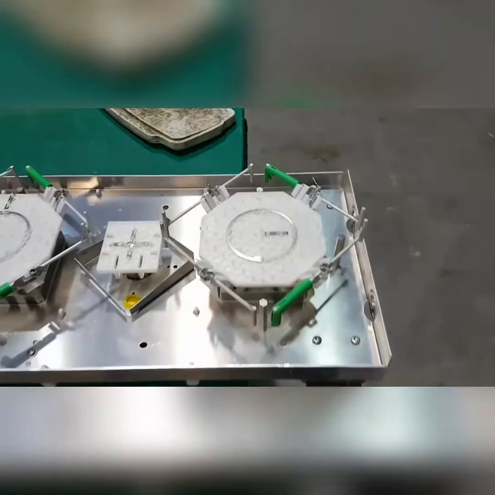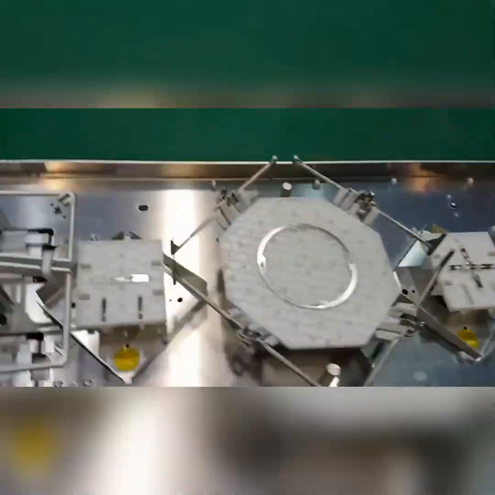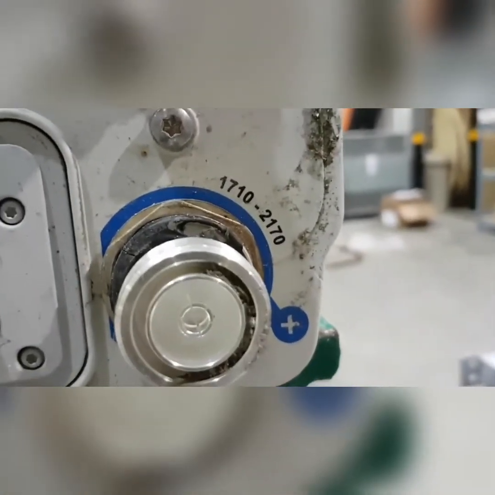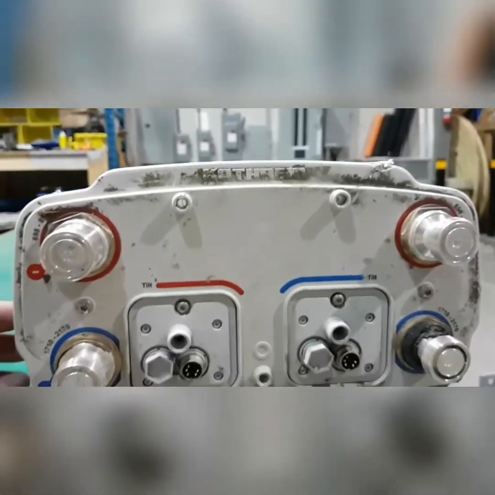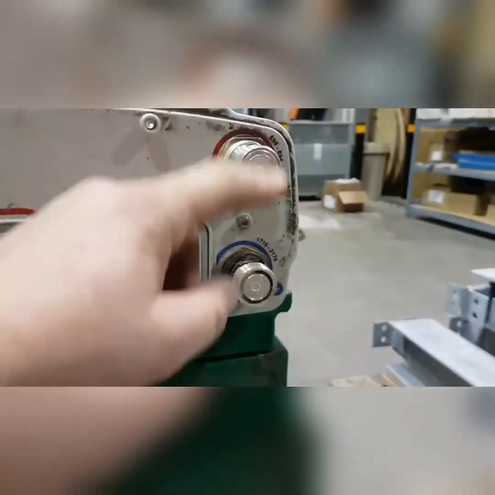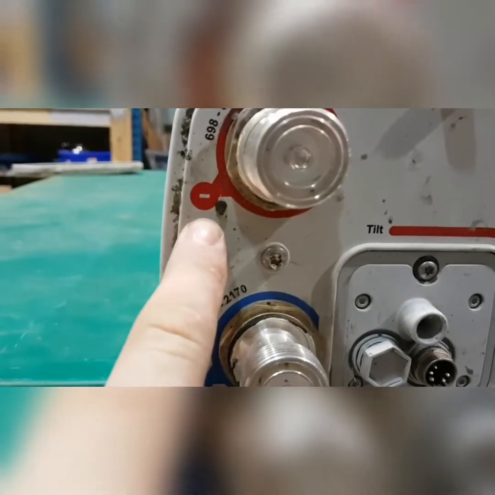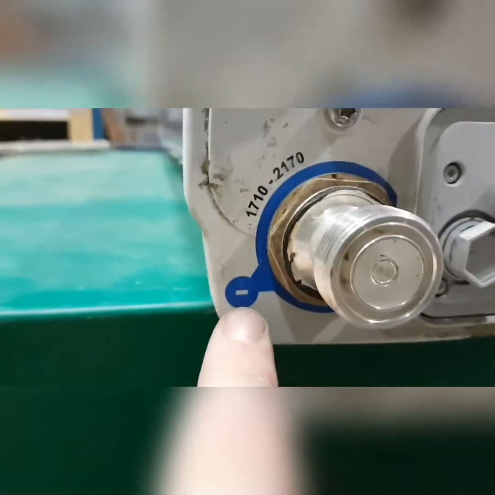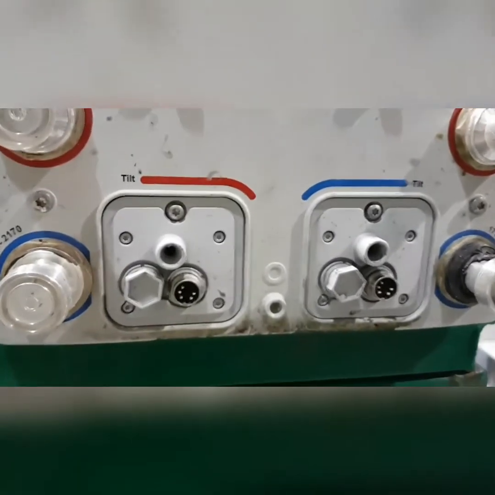Now, I haven't seen this before. I just opened this myself too. So on this one here, you can see the frequency 1710 to 2170, 698 to 894. Now here's where the cables that go up the tower go into the two different ports. We got a negative port and a positive, negative. This is a cross polarization, and you can see it says tilt.